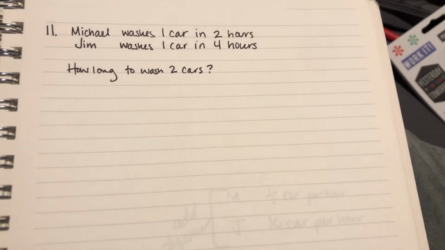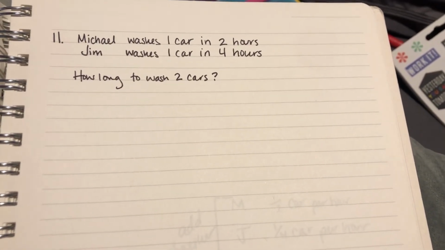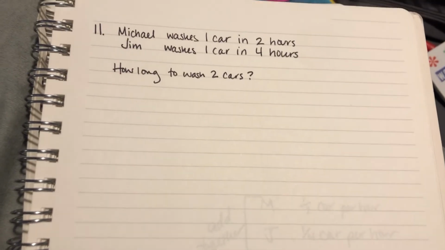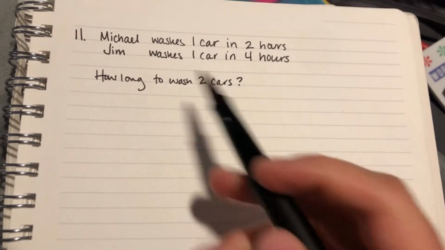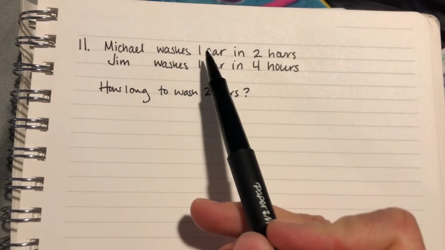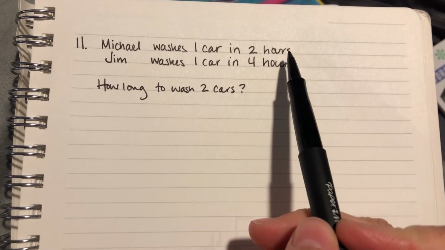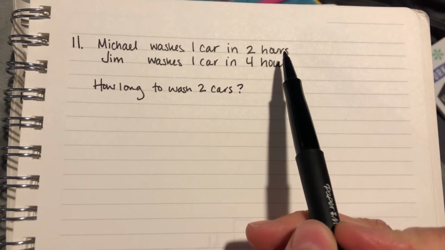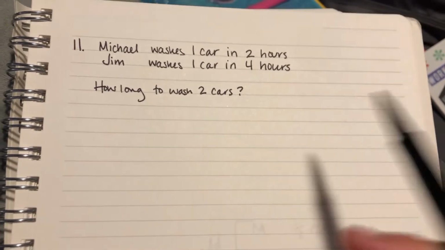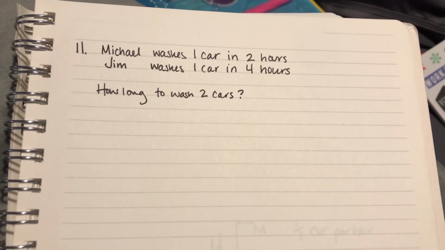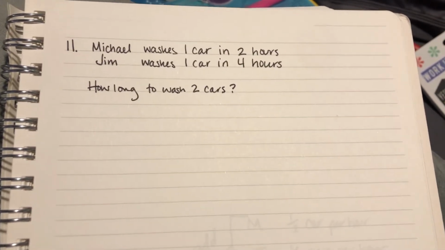And it's a weird problem and it's not an easy one to solve, but there is a trick to it that will work every time. So when it tells you in this problem that Michael washes 1 car in 2 hours, what we want to do is get to a rate that we can compare. So instead of comparing 2 hours and 4 hours, we want to talk about how much can each person do in 1 hour.